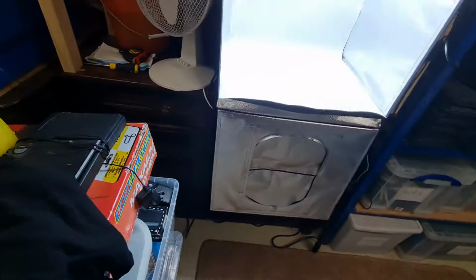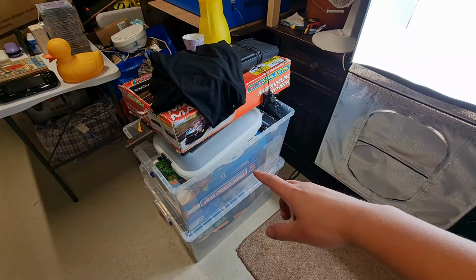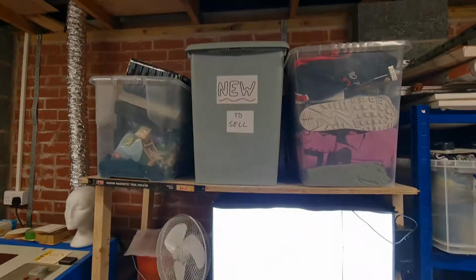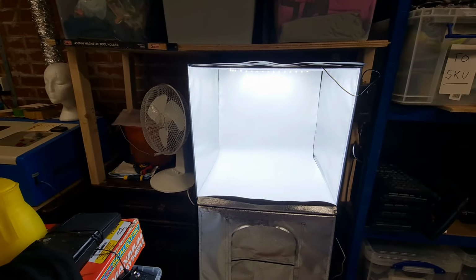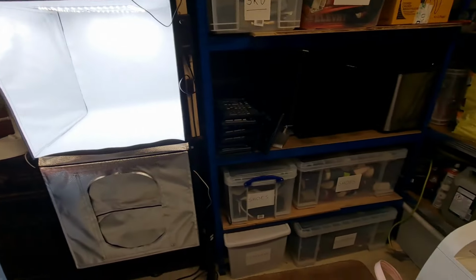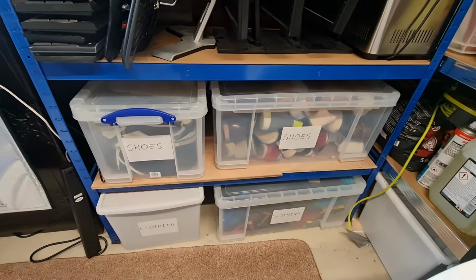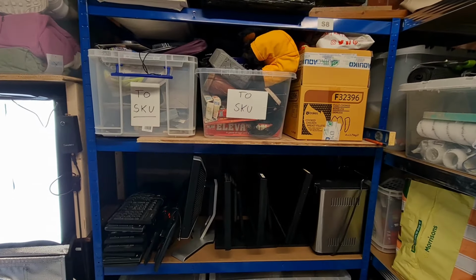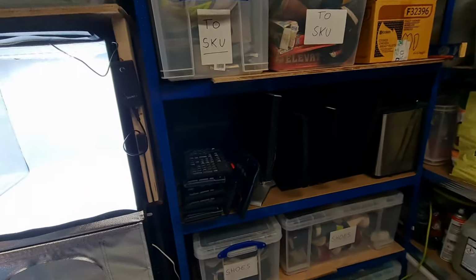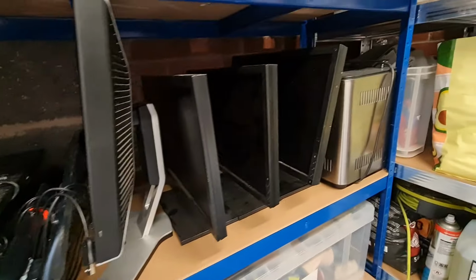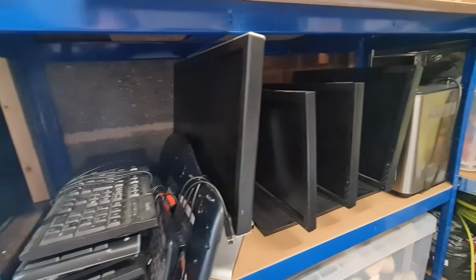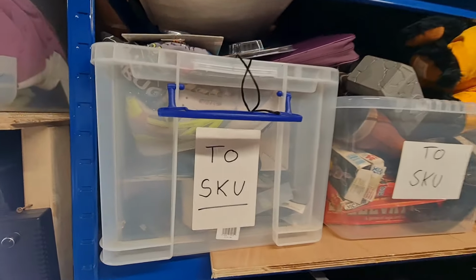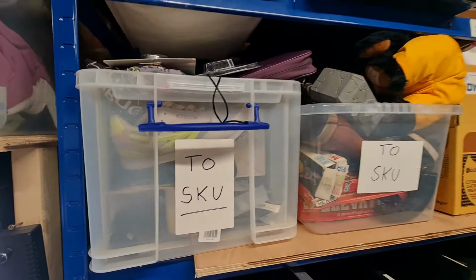Now let's take a look at the process. So here I have a pile of new stock ready to photograph, and again up there as well. And here is my photography booth. And then if we come back over to this rack where I have my clothes and shoes, these two shelves here are a bit of a holding bay. So I've got some keyboards and monitors and electricals to test. They're just stored on there out the way. And then I have this area which, as you can see, is to SKU.